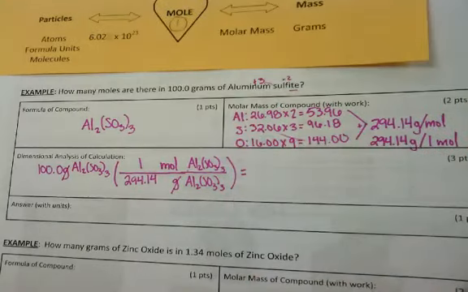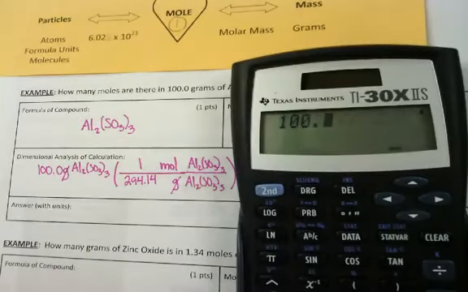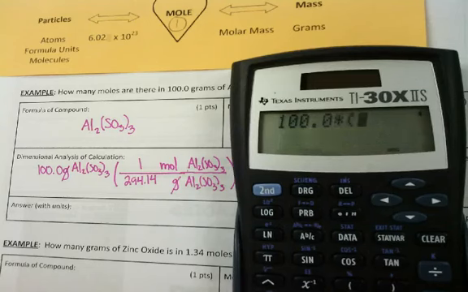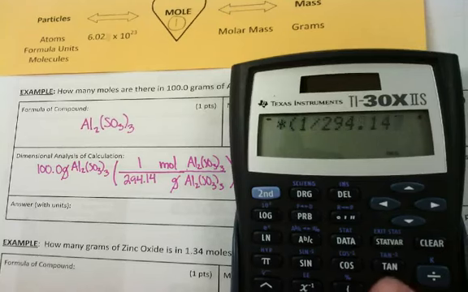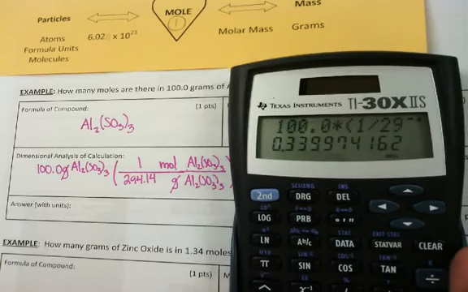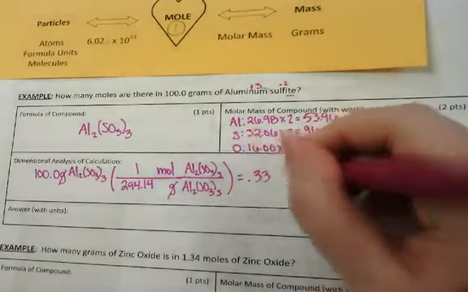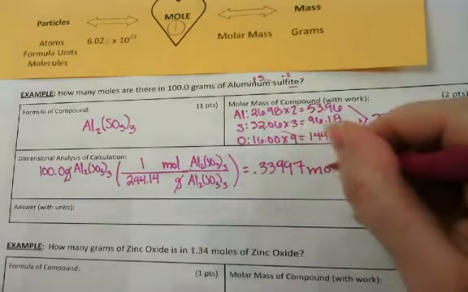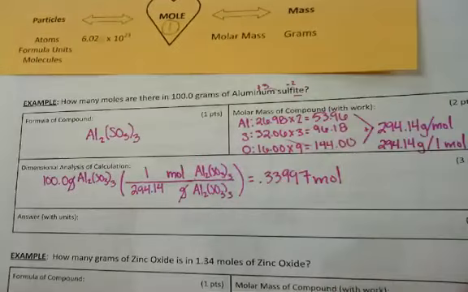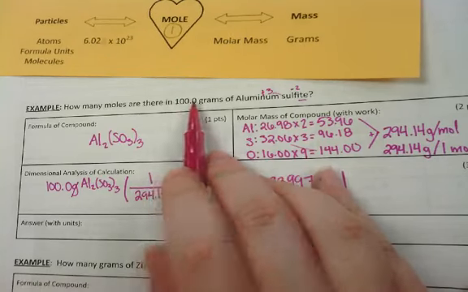So then we just plug this into the calculator. So we're going to do 100.0 times, parentheses, 1 divided by 294.14, close parentheses. And that's going to tell me a long number. I'm just going to write out to here, okay, and my unit is moles. And then here, so we're back to sig figs. So this here has 4 sig figs, 1, 2, 3, 4.